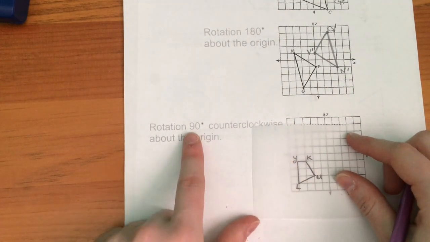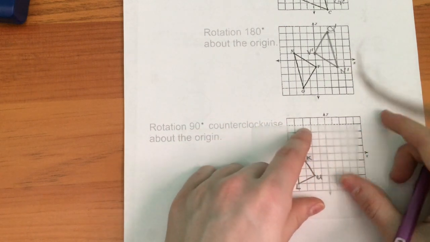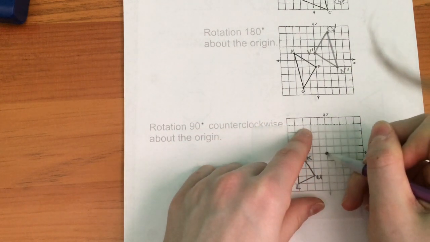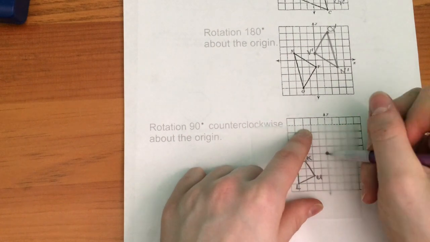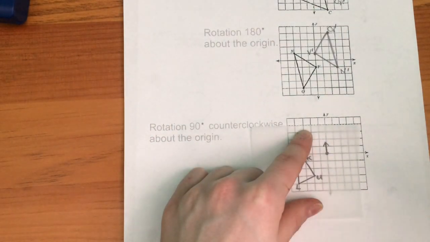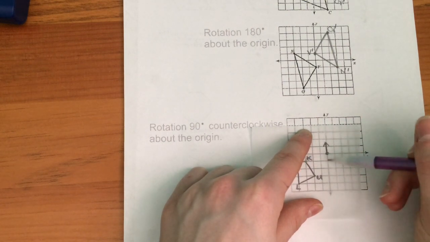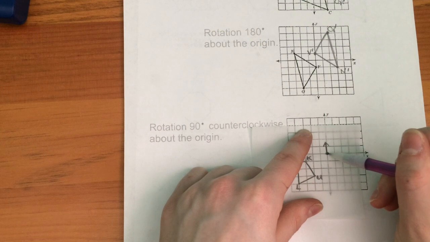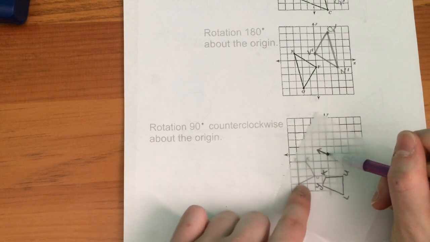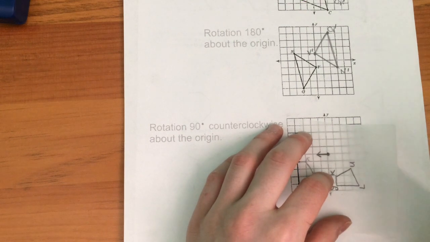Where's my origin? It says I'm rotating at 90 degrees about the origin. And my origin is right here. I'm also supposed to be moving counterclockwise about the origin. So instead of going this way, whoops, you can't see my fingers. Instead of going this way like a clock moves, I'm going to go the opposite way, counterclockwise. And start to rotate. Ding! There we go, already at that place.